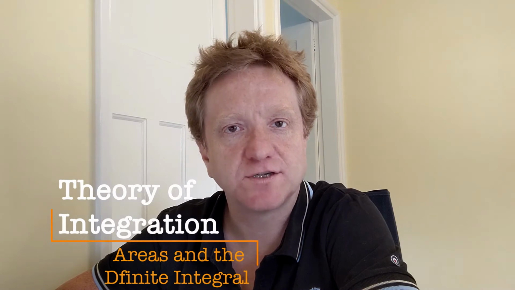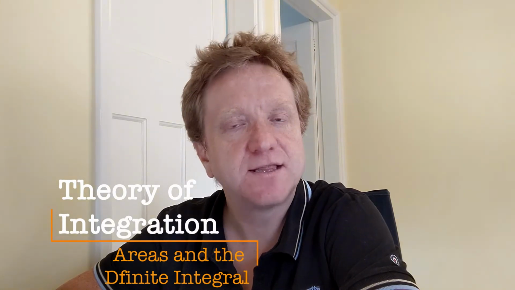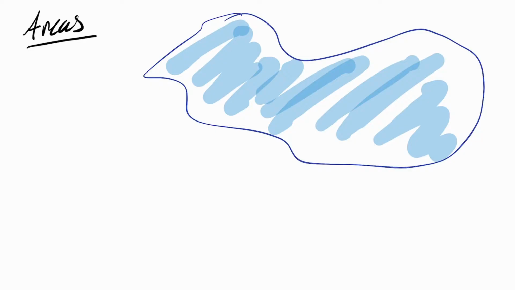Let's now have a look at a question which is completely seemingly unrelated to antiderivatives. Let's have a look at the problem of finding areas of patches. Let's consider this area here. If I want to find this through a mathematical technique, how do I go about doing it?